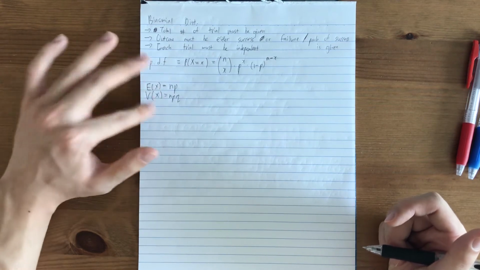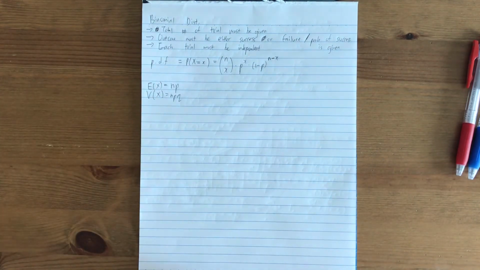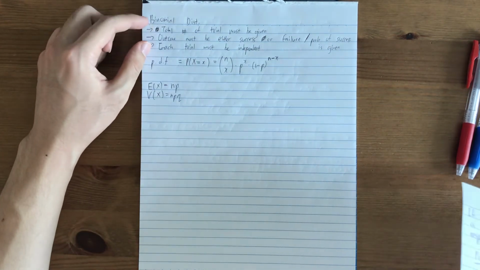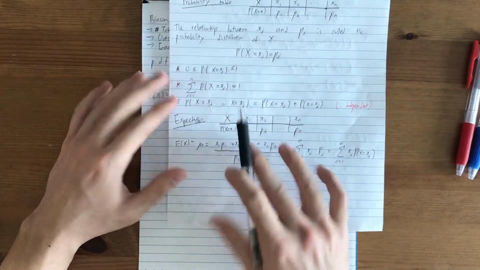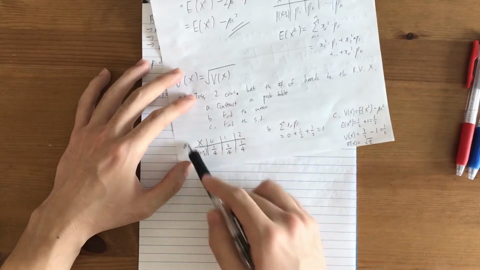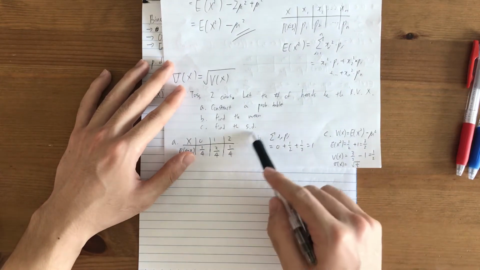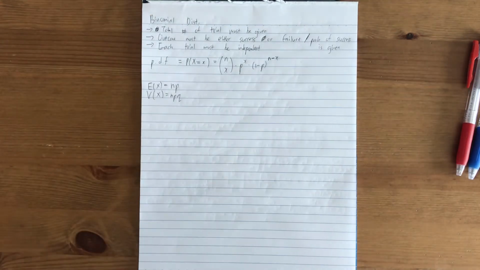So we have these three properties. That means if you can check that a random variable satisfies these three conditions, then you don't really have to construct a probability table and then find the mean based on this and find the variance based on this, okay? You don't have to do that.